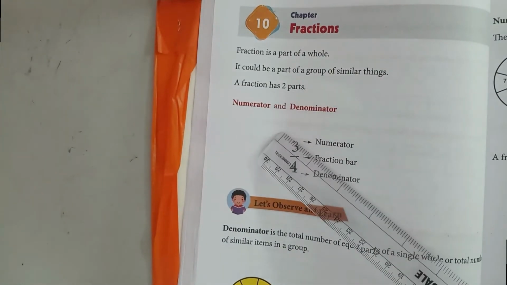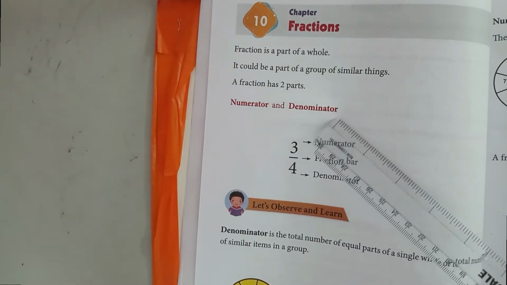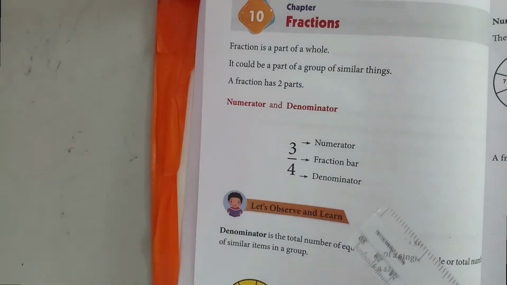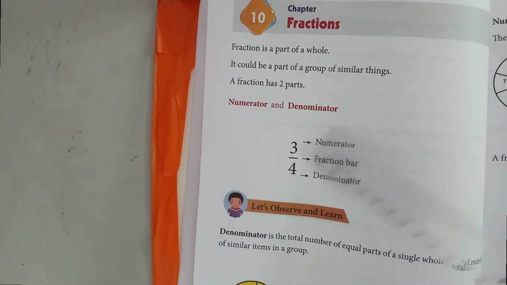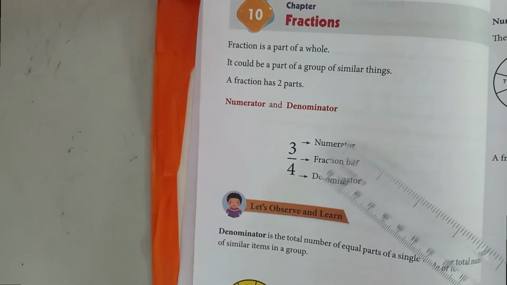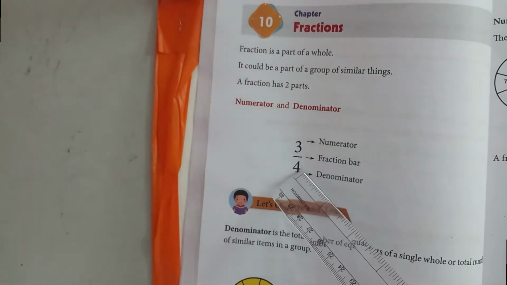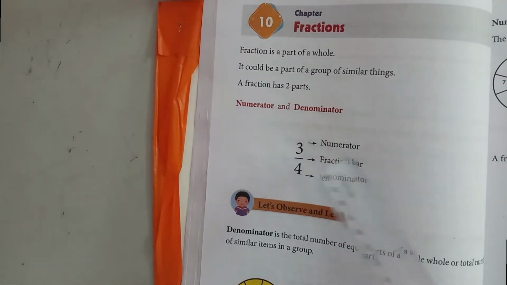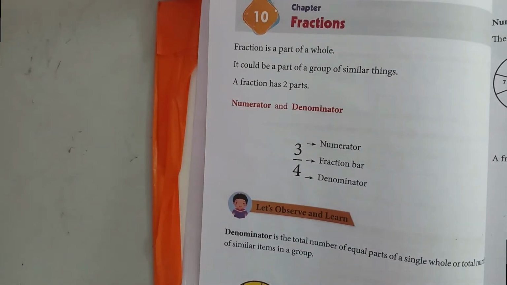Fraction is a part of a whole or a collection. It represents one or more equal parts of a whole object. One part out of two equal parts is expressed in fraction. As an example, see here they have given 3 by 4. That means this 3 is a numerator, this we call the fraction bar, and this 4 is the denominator.